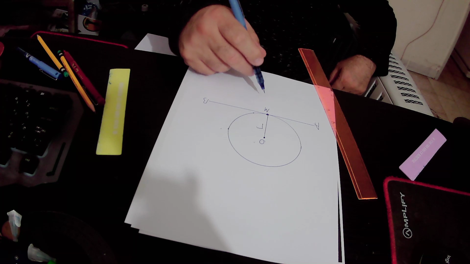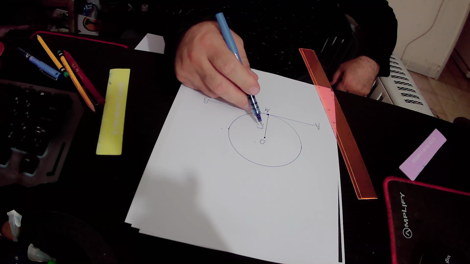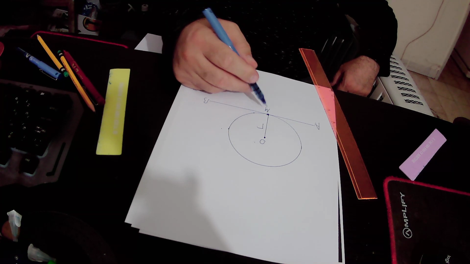The point of tangency is point M, and this radius is drawn to the point of tangency.